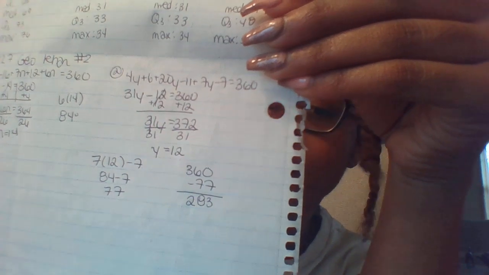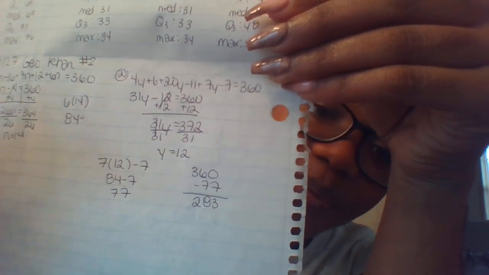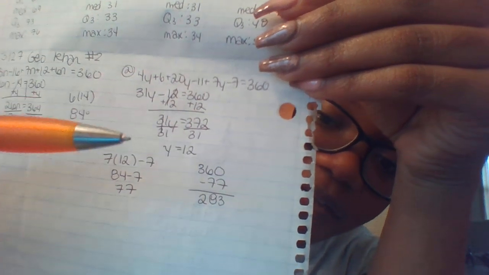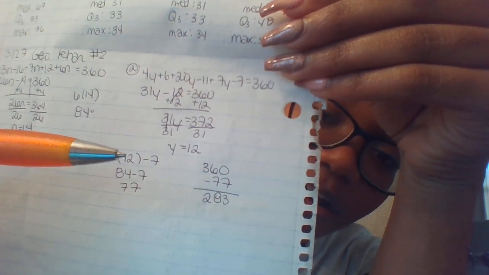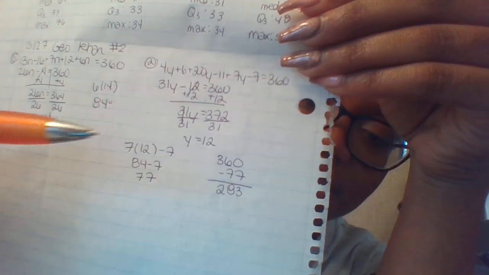Again, we were asked to find the measure of the major arc ABC. So we need to plug in this 12 for y for that arc. So we would do 7 times 12, which gets us 84. 84 minus 7 is 77. Let me show you what that actually looked like, where that was in the original problem.